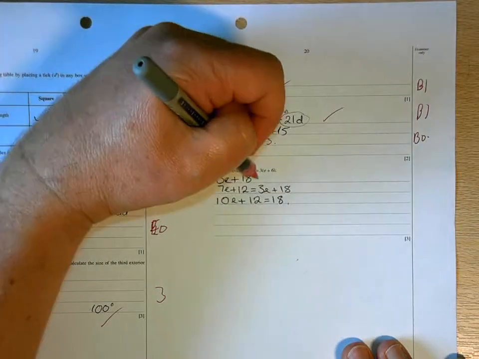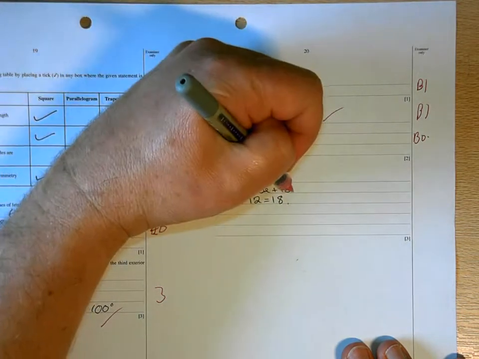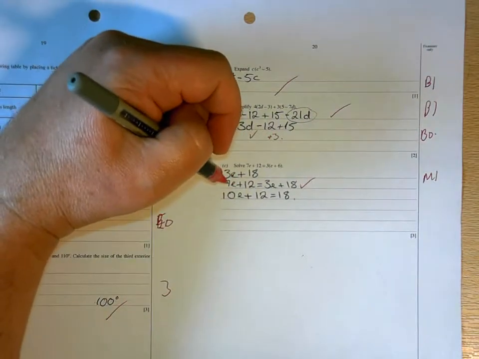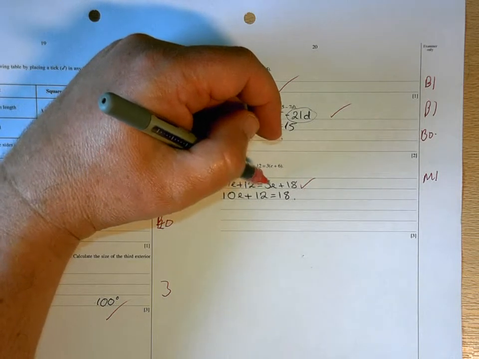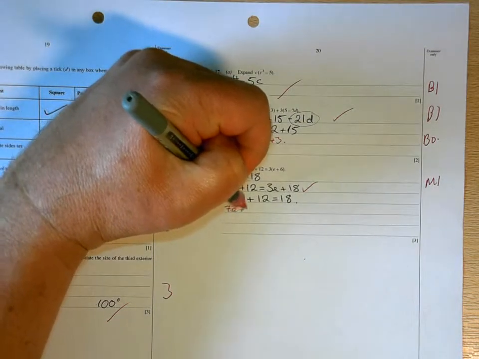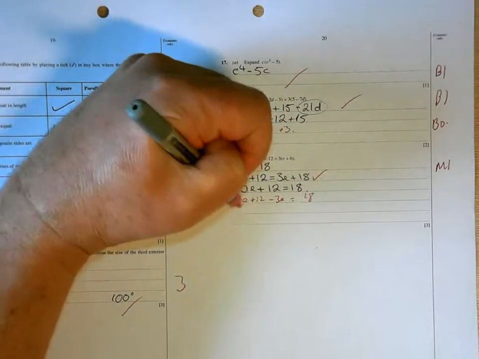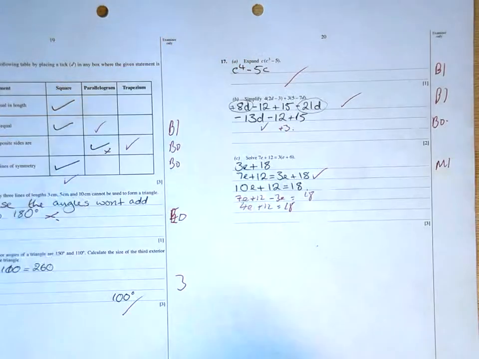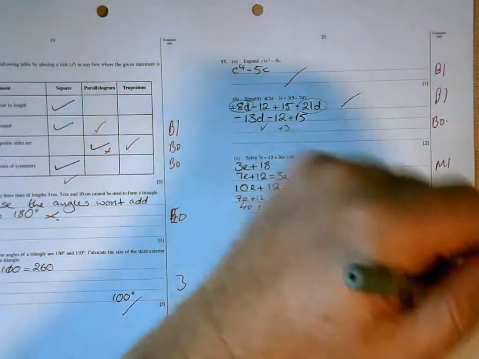10E is wrong. 7E plus 12 equals 3E plus 8D is correct. So you've got one line there for expanding the bracket. But the next line, if you take E, you've got to take 3E off both sides. So it's going to be 7E add 12 take 3E is 18, and 7E take 3E is 4E, not 10E. And so on. Top for the page, 3, 4, 7.